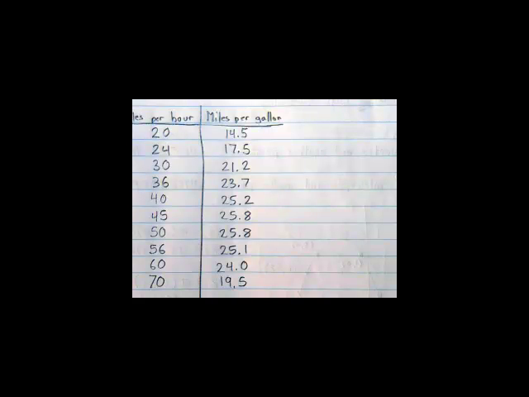So somewhere in the middle there's got to be this like money speed, where it's the perfect speed to get the most gas mileage, right? So whereabouts is that going to be, do you suppose? Where is going to be the best speed for your gas mileage? Somewhere between 45 and 50, right, because that's kind of where it maxes out at that 25.8 for both of those.